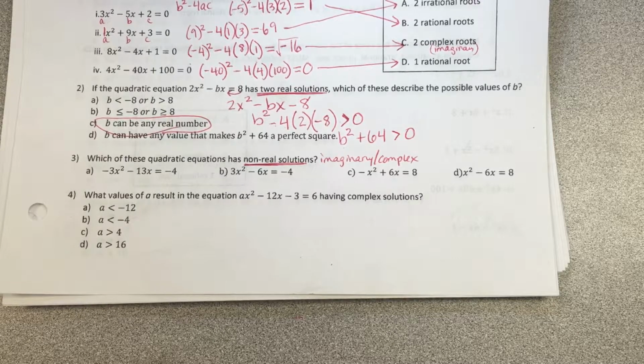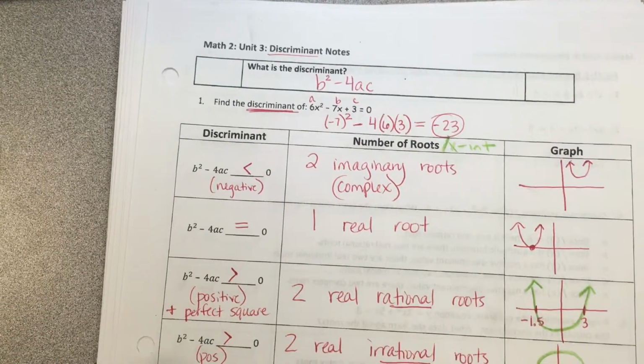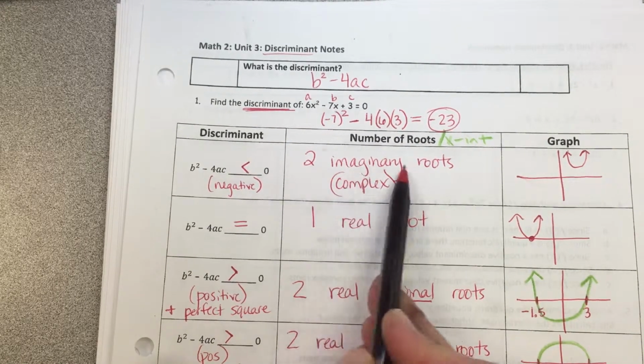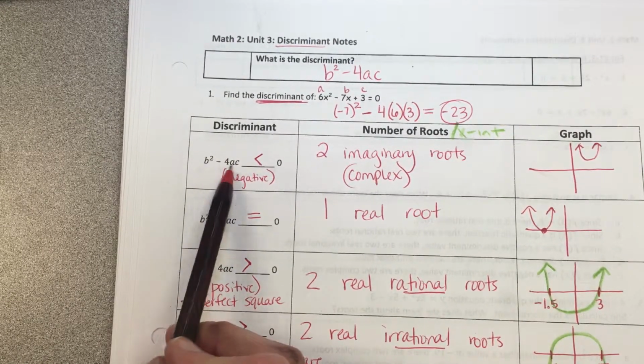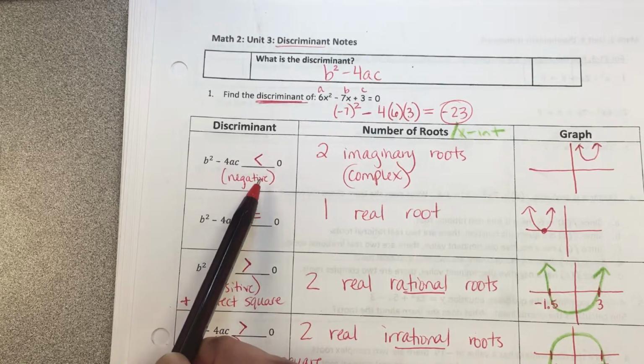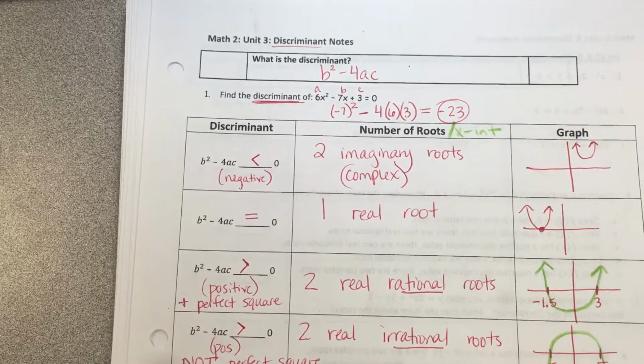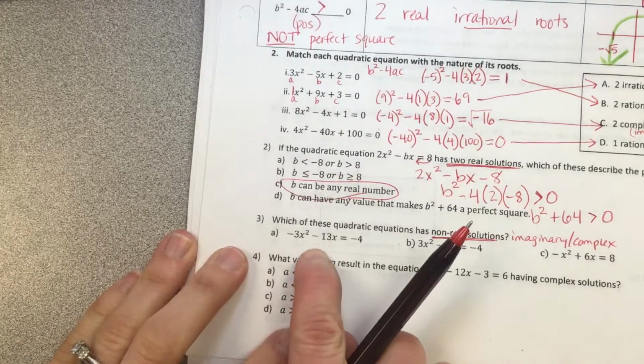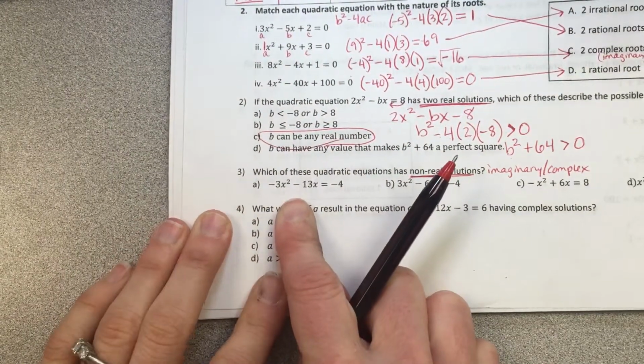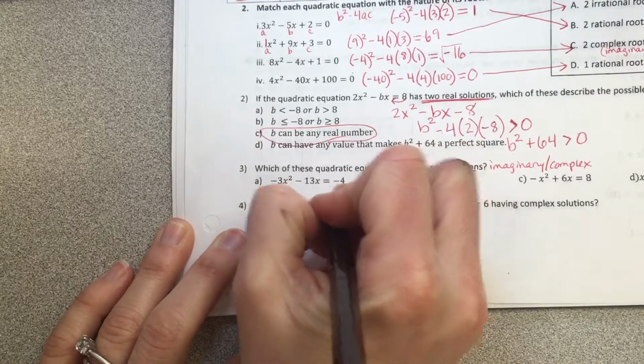Okay. So go back here and look at your chart. In my chart, for it to have 2 imaginary solutions, what does the discriminant have to be? Negative. Okay, so look at your chart. To have 2 imaginary, the discriminant needs to be negative. So let's start with answer A. What do I have to do first? Add 4.